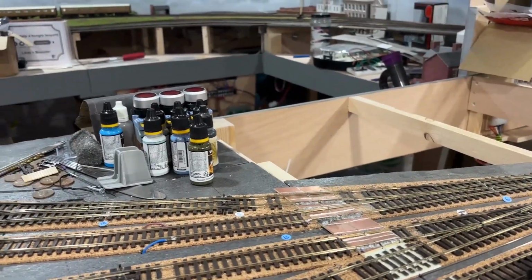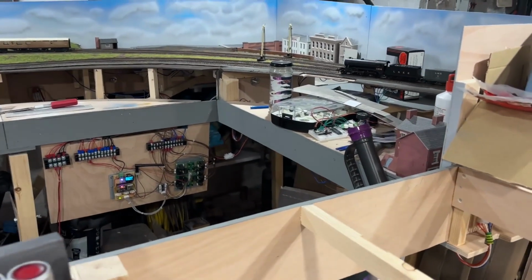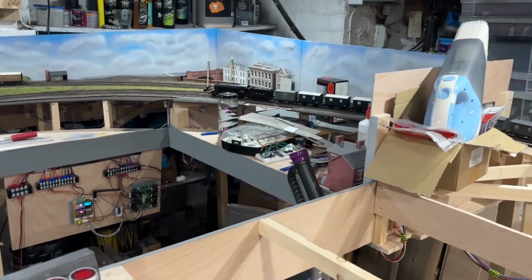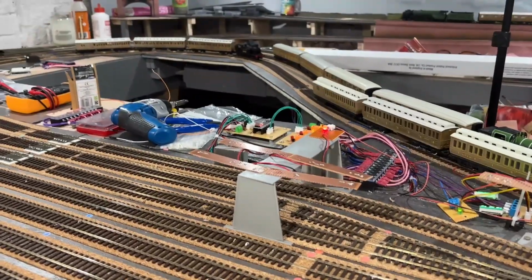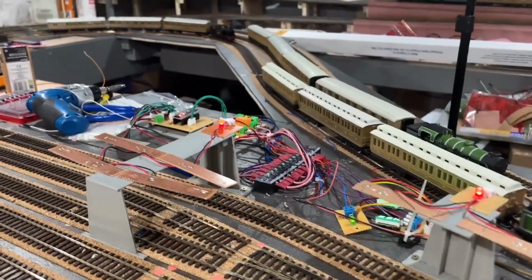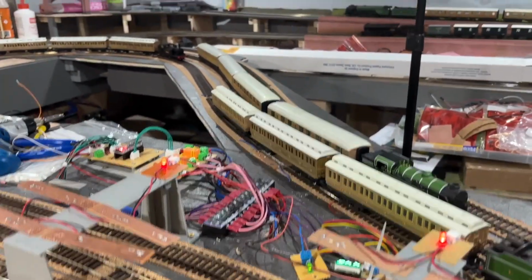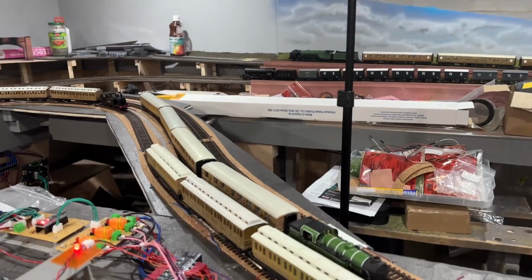Yeah, so what have we had this month then, or last month, since this is a little bit of an update. So, a bit of scenic work, fair bit more wiring work. The loops are now in and working. I'm happy with those. I don't need to do anything else with those. Possibly just tidy that little area up there a little bit. Keep an eye on these wagons.